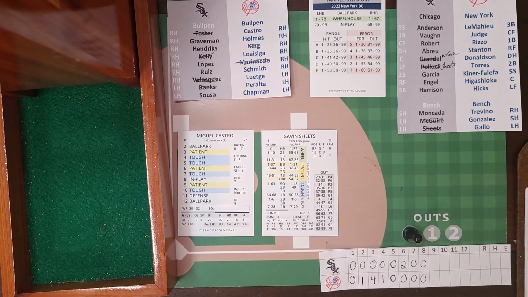So coming up is Reese McGuire. I'm sorry, not Reese McGuire, Gavin Sheets. I don't know, Reese McGuire's already been in the game. Gavin Sheets pinch hitting against Miguel Castro.